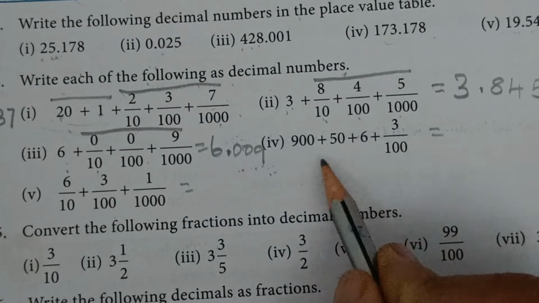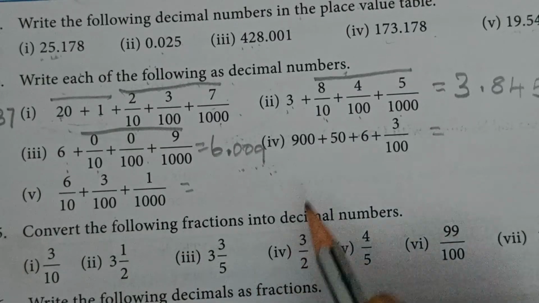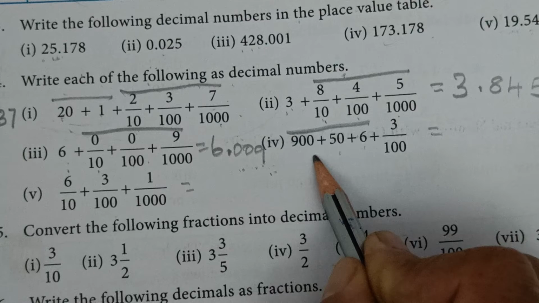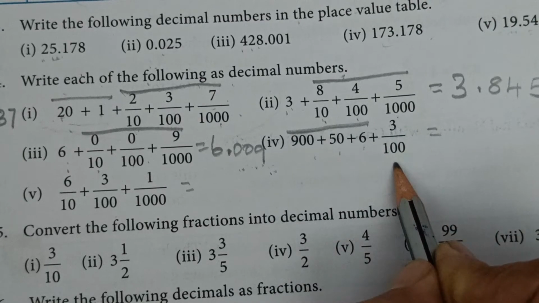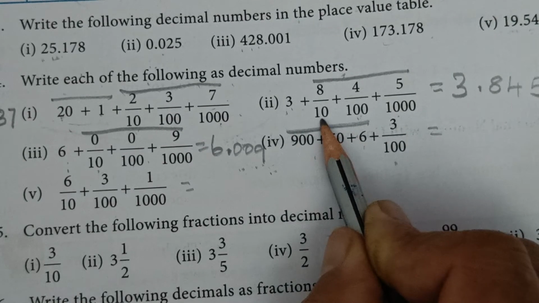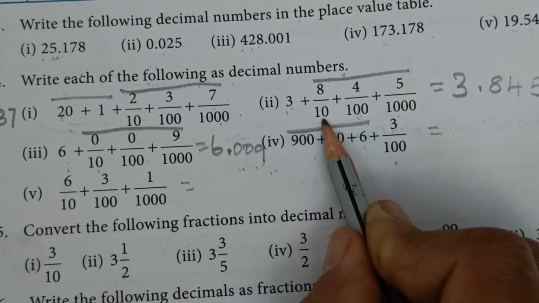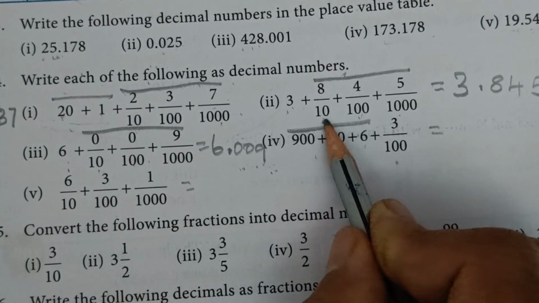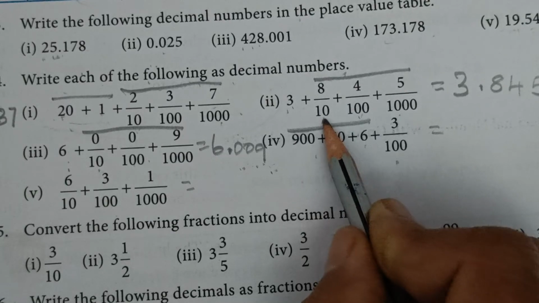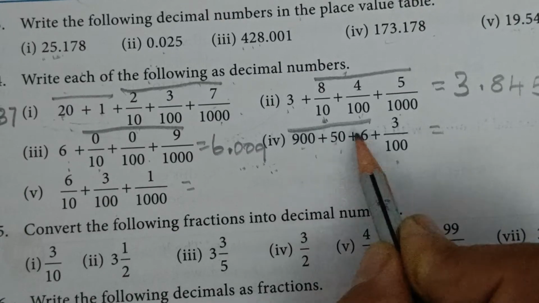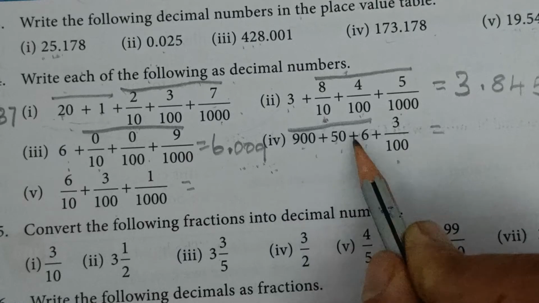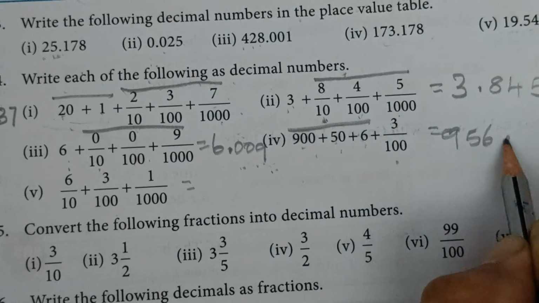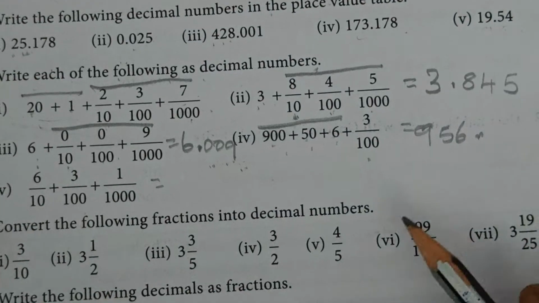And next one, tell me which is the whole part? Till here. This is ones, tens, hundreds. And this is hundredth. But before hundredth, we should have tenth. The tenth place is missing. So whichever place is missing, for that we have to put a 0. Here ones, tens, hundreds, all three values are there. 900 plus 50 plus 6 is 956 point.